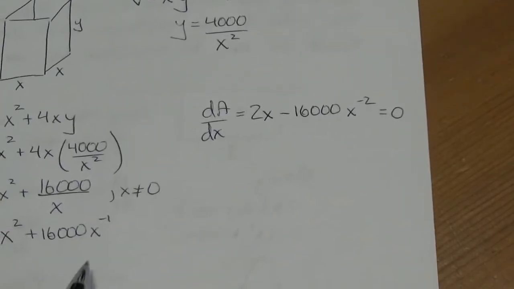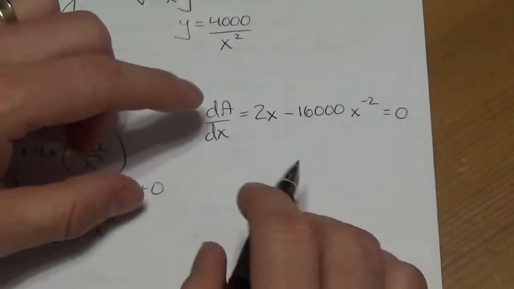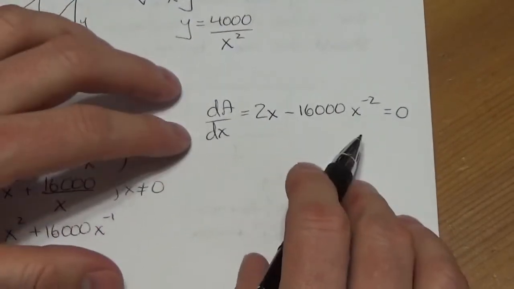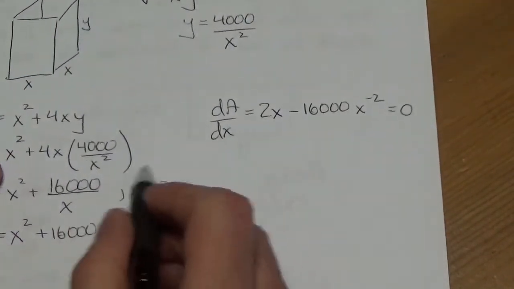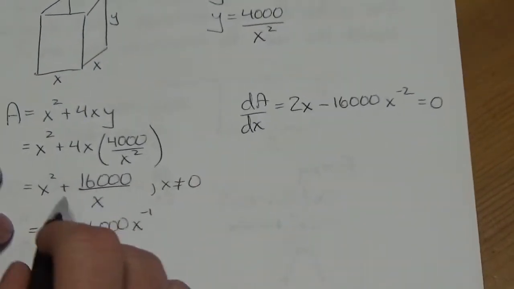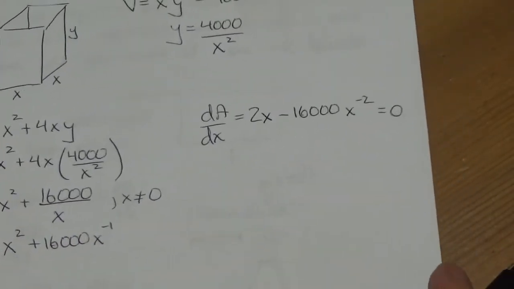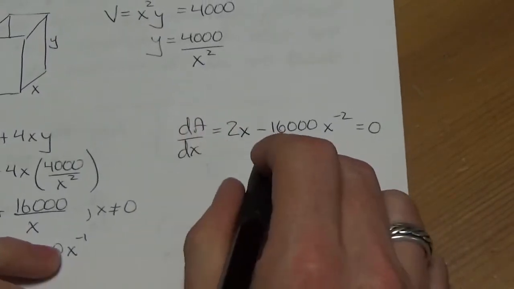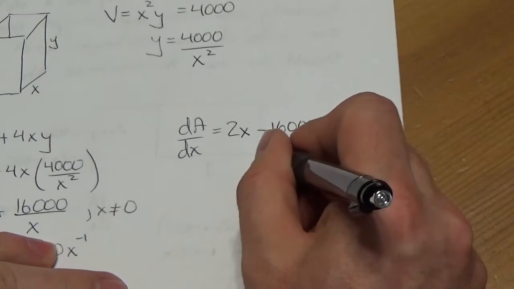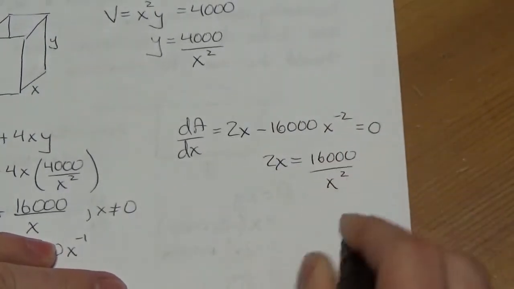Now, I am going to get a critical number here, and it's important to identify this. It looks like I'm getting a critical number here at 0, because the function is undefined there. But remember, I did that little cancel out there. X can't be equal to 0, and even besides that, it's an asymptote right here. No matter how I cut this, X can't equal 0. So that's okay. So now I'm going to bring that 16,000 over x squared over. That'll be 2x is equal to 16,000 over x squared.